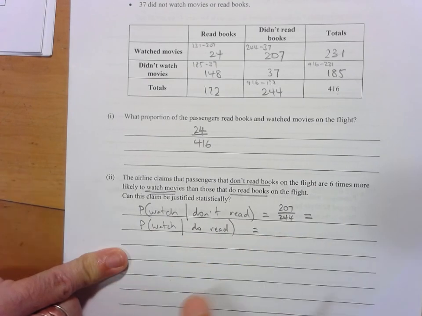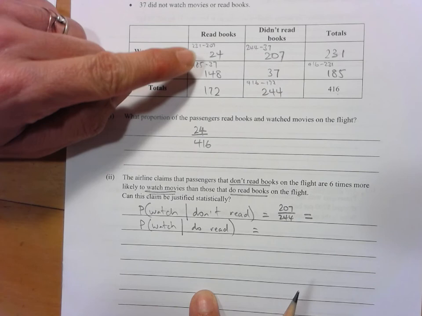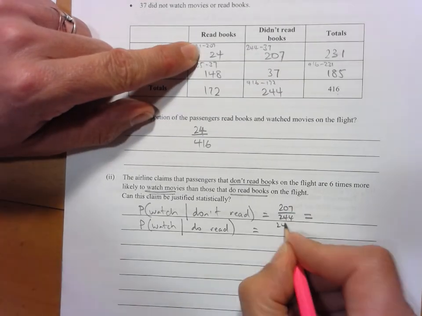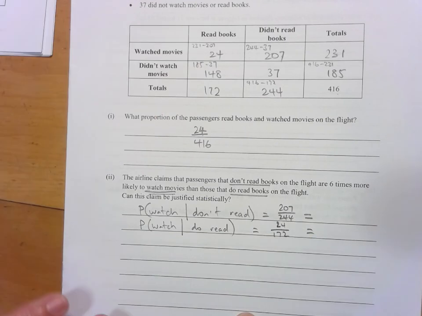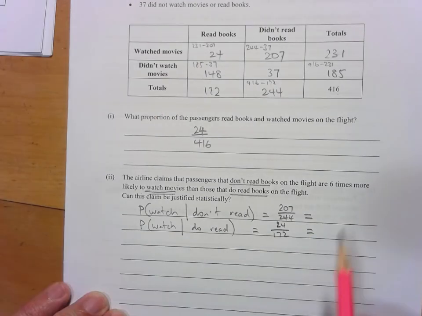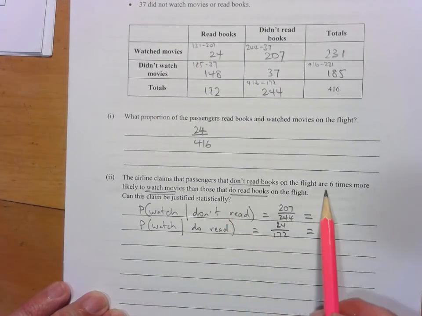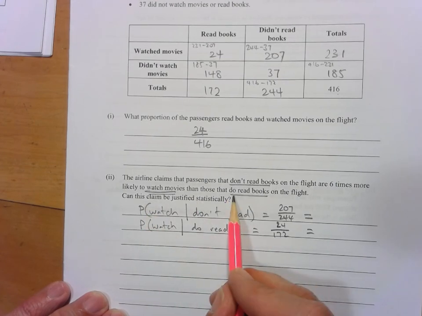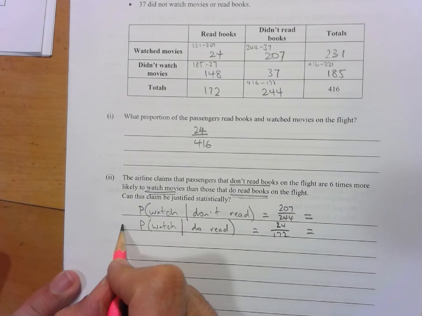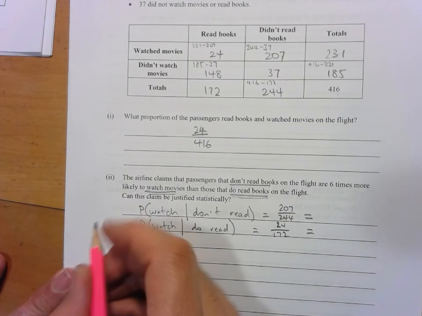Okay, so now we're looking at the ones that do read. The ones that watch is 24 out of 172, and they're the two I'm going to compare. And the baseline, because it's 6 times more likely than those that do read books, the do read books becomes my baseline. So this here's my baseline this time for my relative risk.